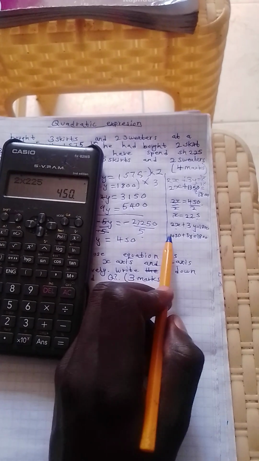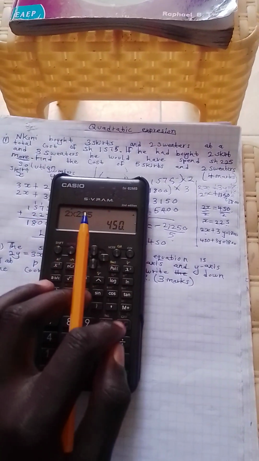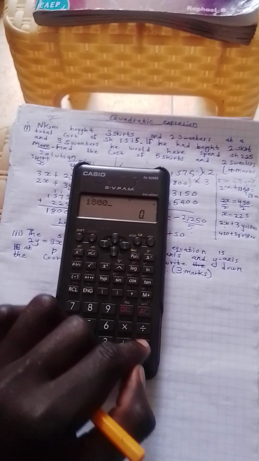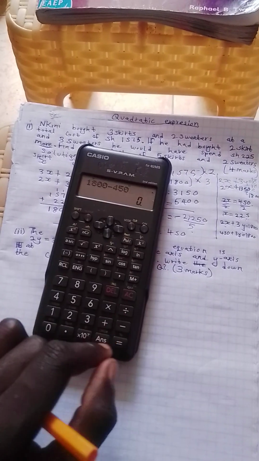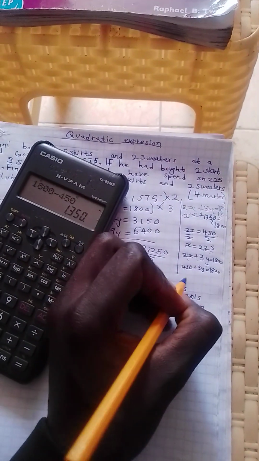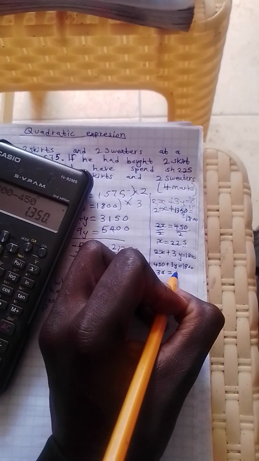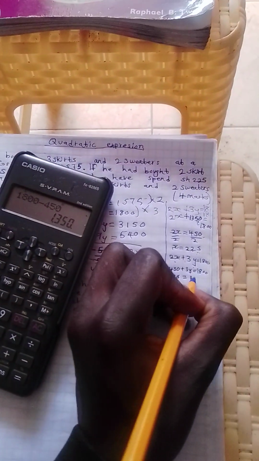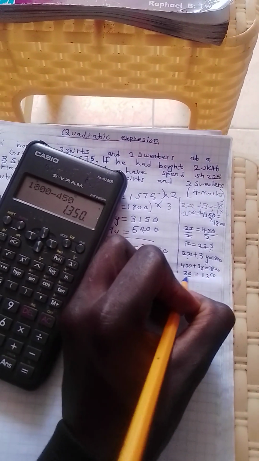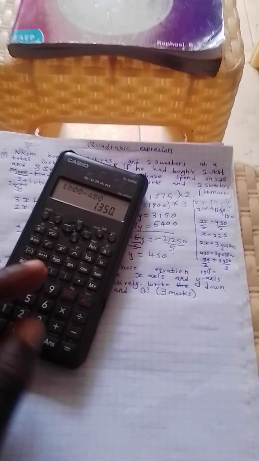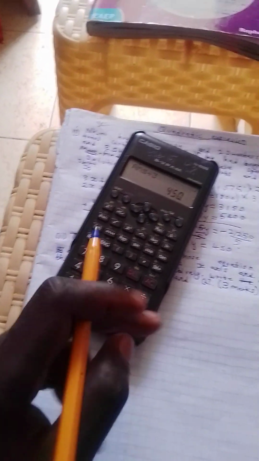So 450 is positive, so when it crosses the equal sign it becomes minus. So it is 1800 minus 450, which gives us 3y is equal to 1350. Divided by 3, the value of y is equal to 450.